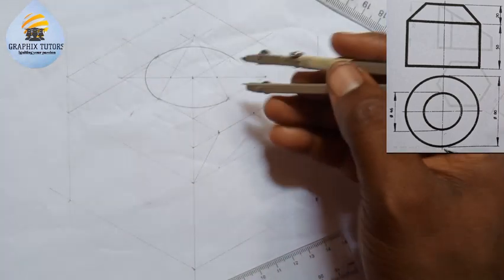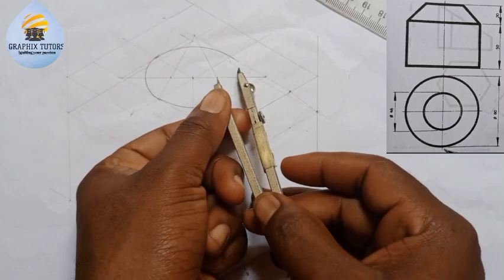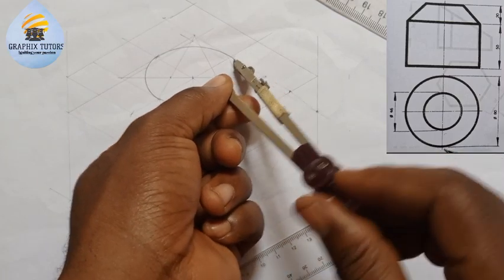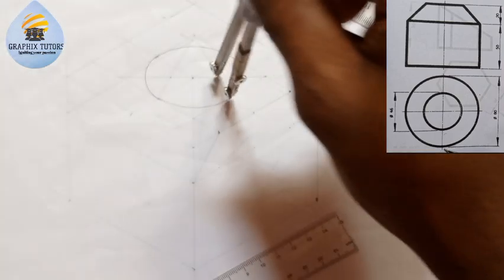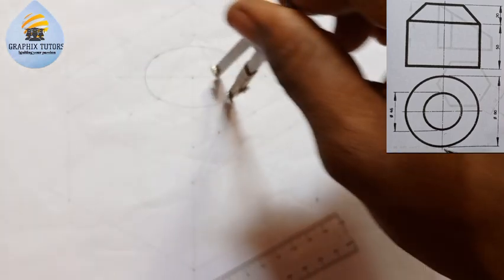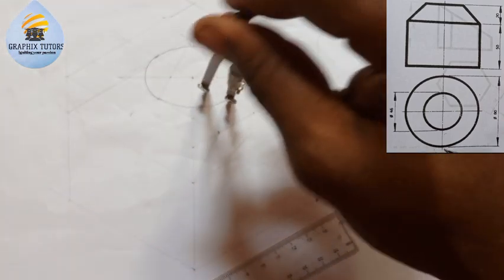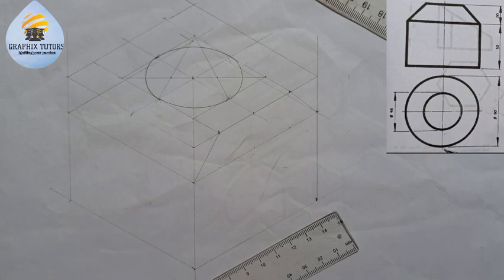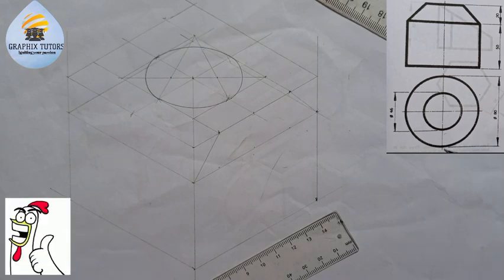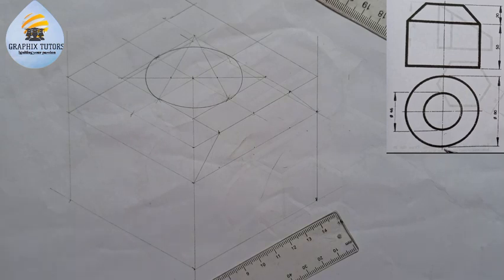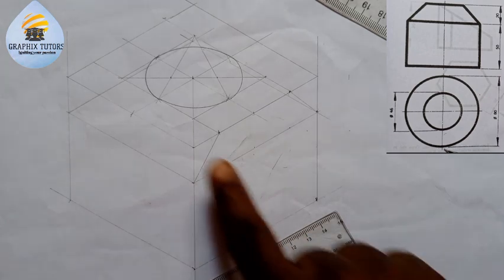Then I'll come to this end also, do the same thing to this point, and draw another arc. That is the top. Just like you're seeing in the top right corner of the screen, you realize that the plan has a circular shape, right? So that's the top of it. That is falling at the top.